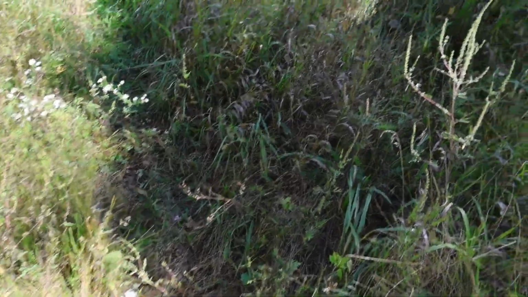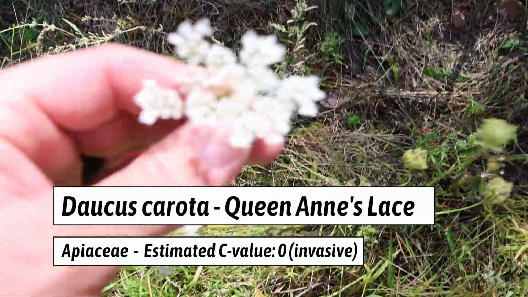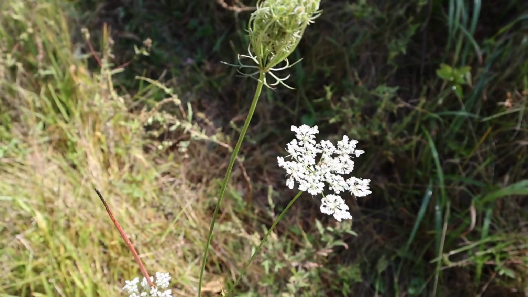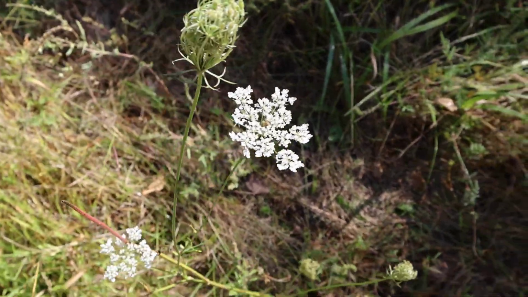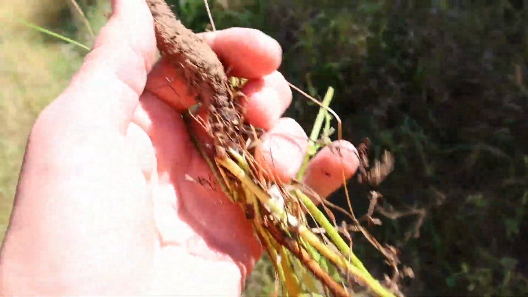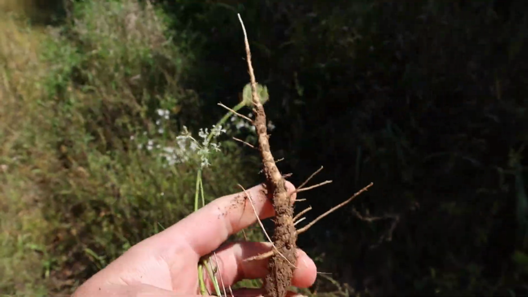Here's another plant you might be familiar with. This is Queen Anne's lace, which is invasive, but pretty widespread. It's everywhere. Definitely a problem in prairie ecosystems, prairie restorations, places like that. And it grows in weedy spots. It's in the carrot family, Apiaceae, and in fact it is a carrot. I don't know if you've ever dug one up, but this root is a carrot.